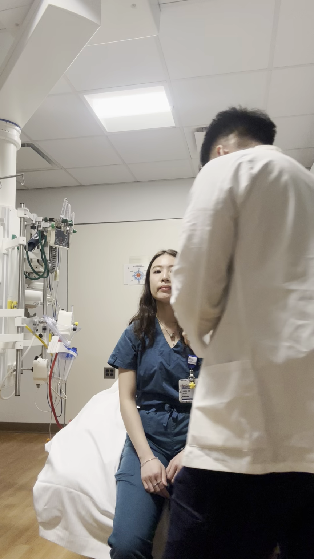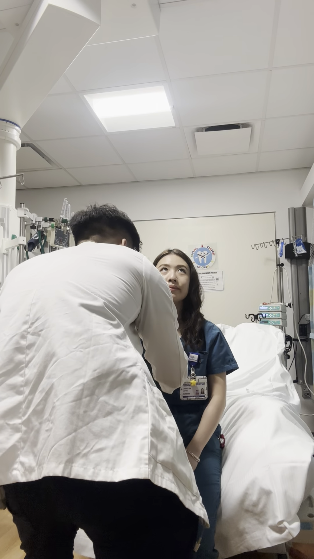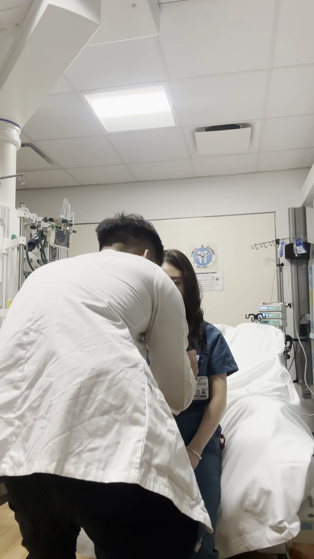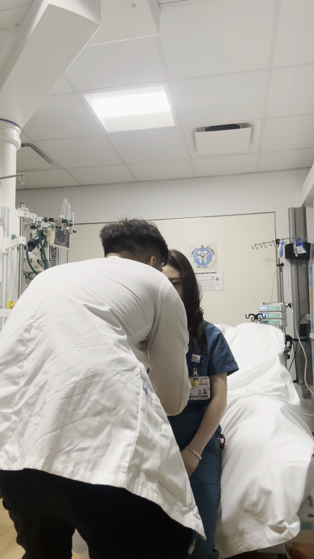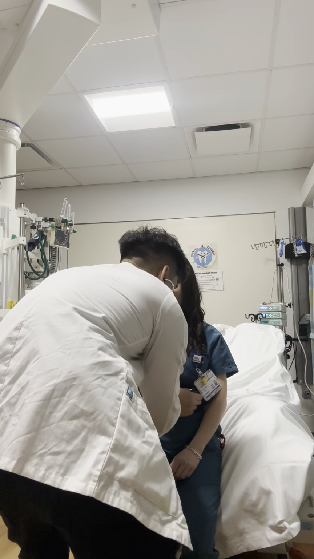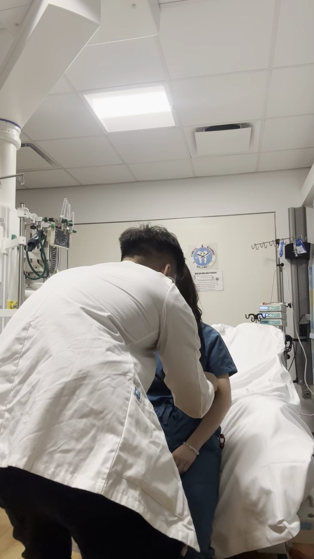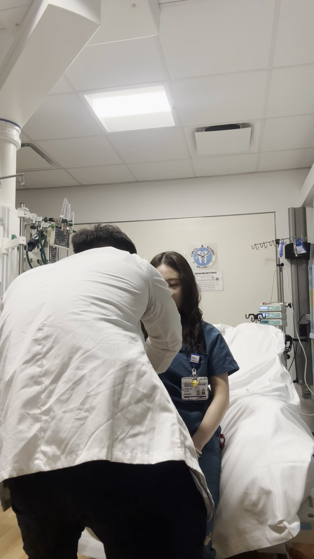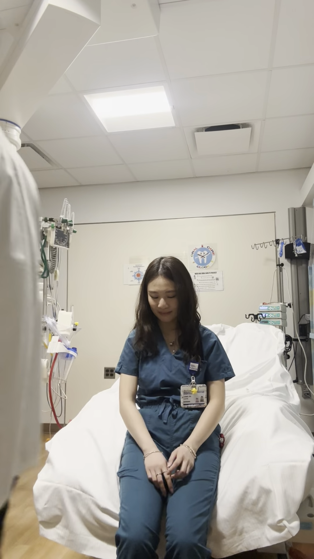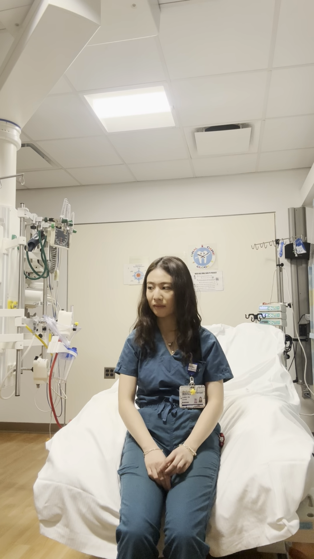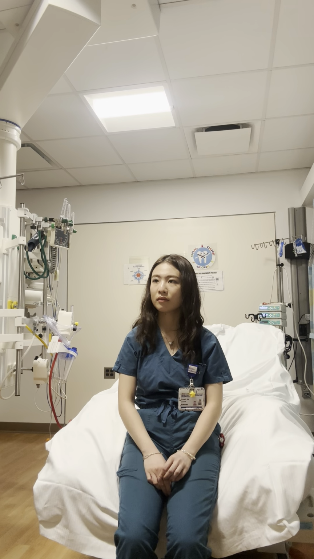Just take a deep breath. Good. So it's normal, there's no adventitious breath sounds, there's no crackles, wheezing, or rubbing.